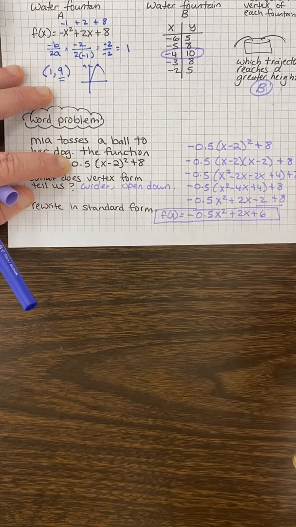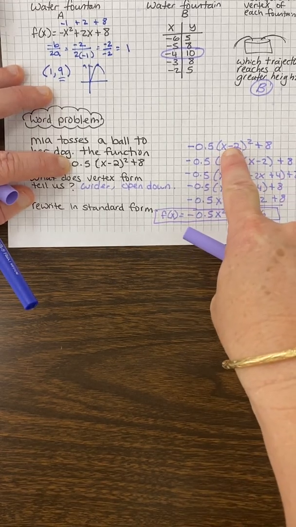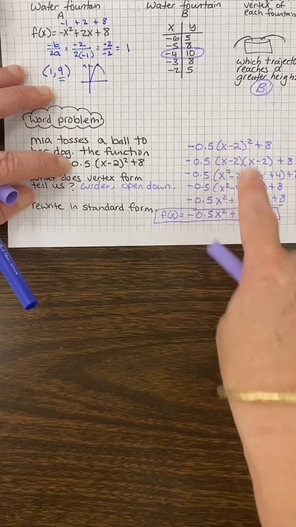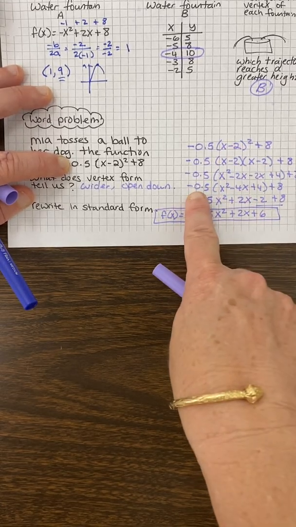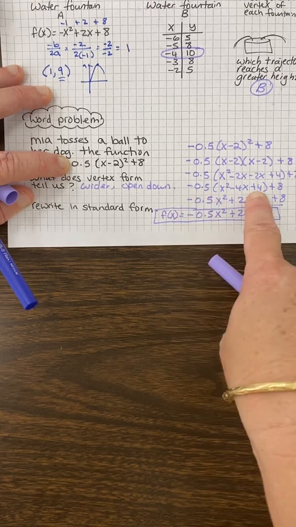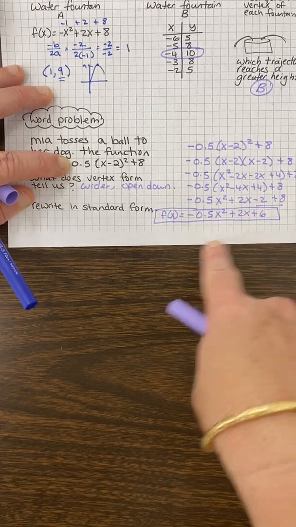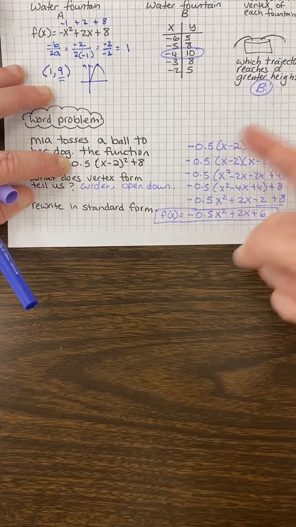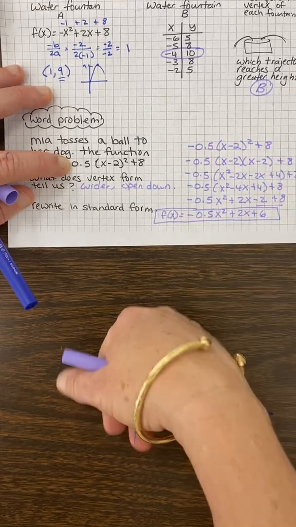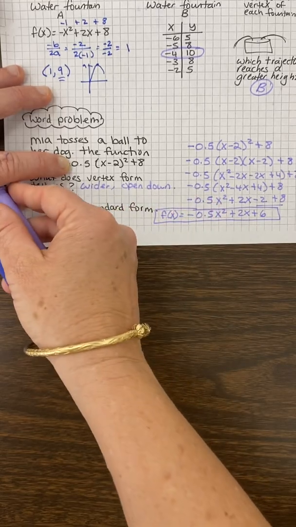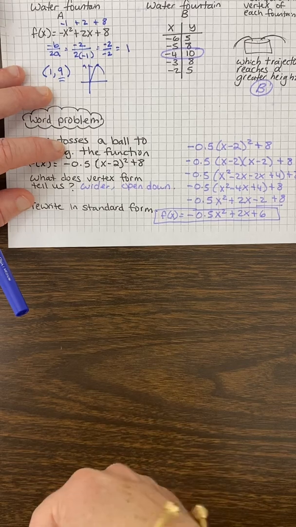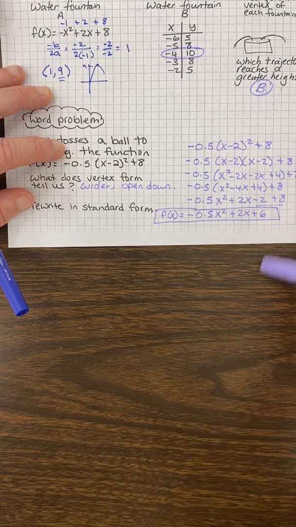I kind of rattled through that pretty fast. I took this, I wrote it twice. Now remember, if you remember the shortcut, you can go from here straight to here. Then I had to distribute this 0.5 and then combine my like terms. Now I think vertex form is a little more helpful, but a lot of times answers are going to be asked for to be written in standard form for your final answer. So it is important that you know how to go back and forth.